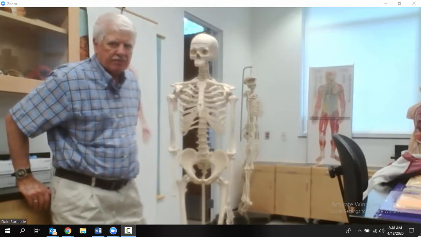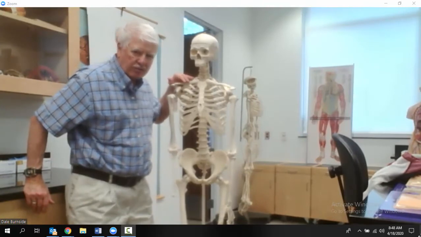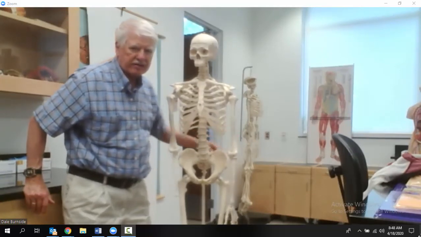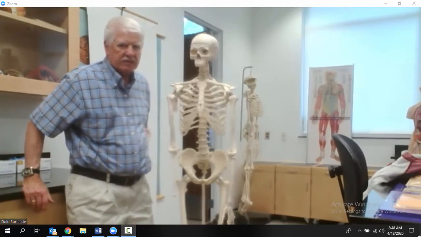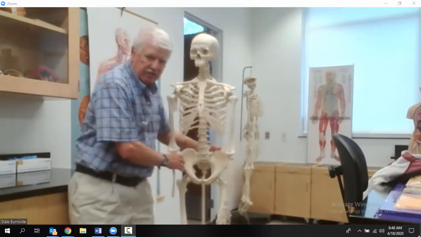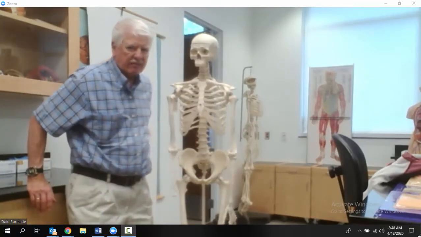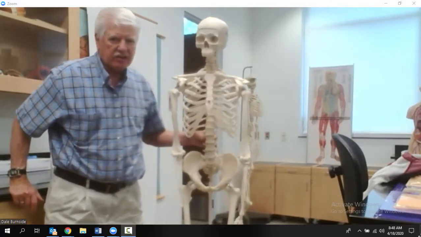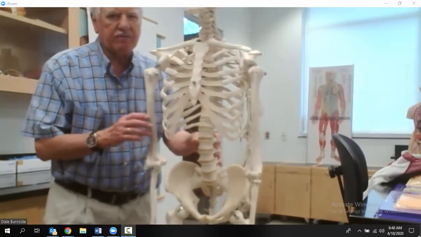Okay, so what we want to do in this video is first of all look at the pectoral girdle and then look at the bones in the arm. We'll take a closer look at the individual bones and their features in another video. Okay, and then after we look at the pectoral girdle and the arms, then we'll look at the pelvic girdle and the legs. Okay, and we'll need a different camera angle for that, but I think I can move him in a little bit closer so we could get a better look at the pectoral girdle.